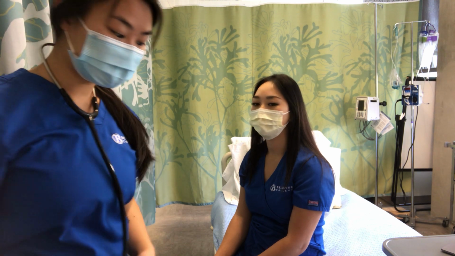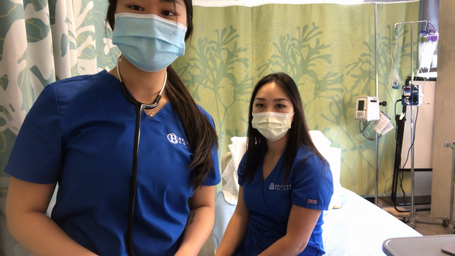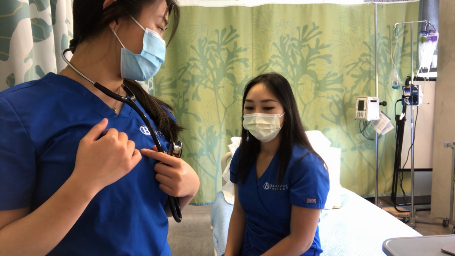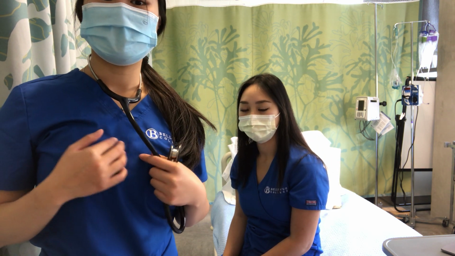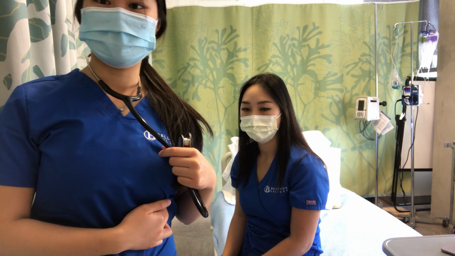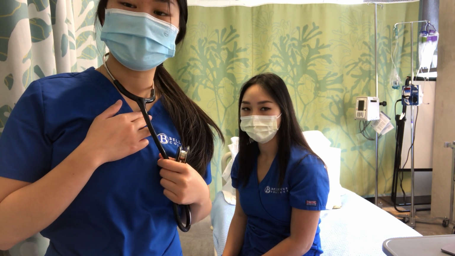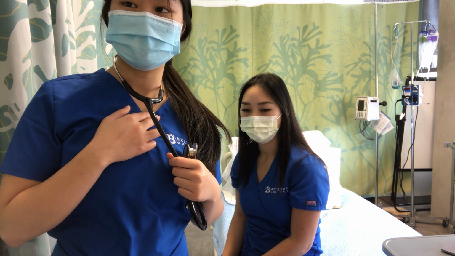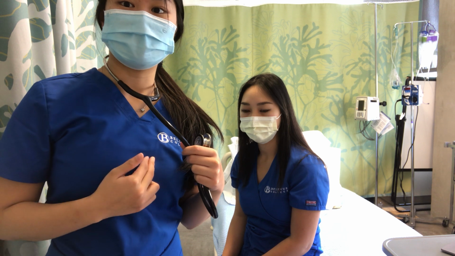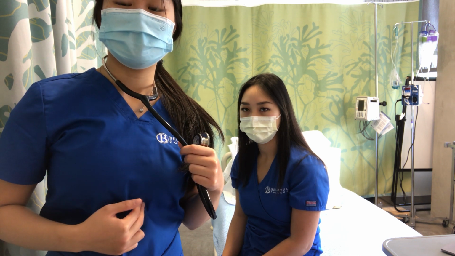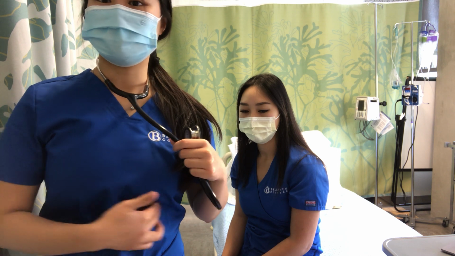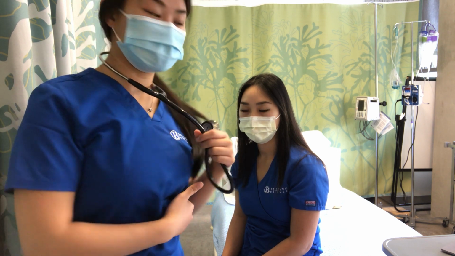Before I start, I'm going to listen to the 5 cardiac landmarks. That is your aortic valve, your pulmonary valve, your Erb's point valve, your tricuspid, and your mitral. So the aortic is the second intercostal space on the right side. And then the left side would be your pulmonary. Erb's point would be third. Tricuspid would be fourth. And mitral would be to the side on the mid-axillary line.